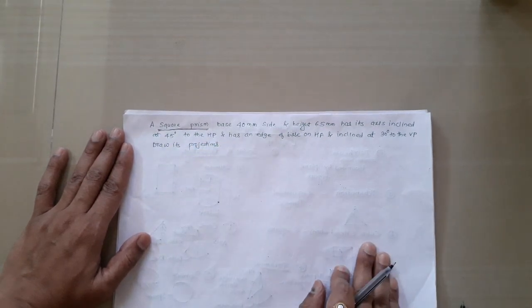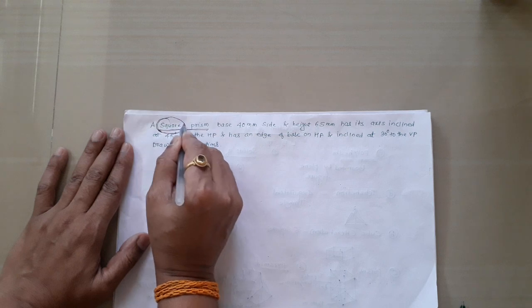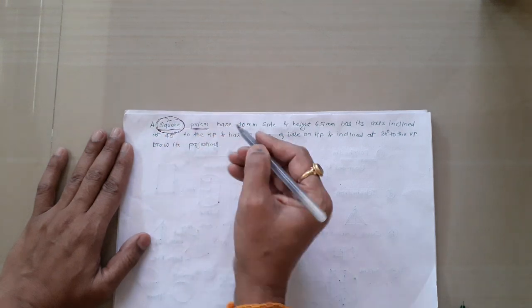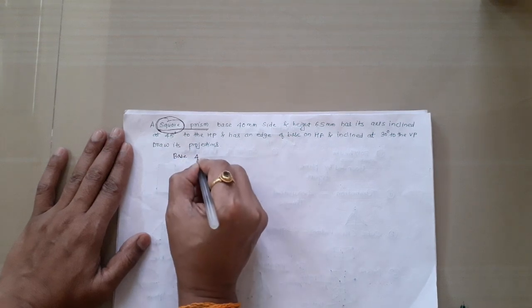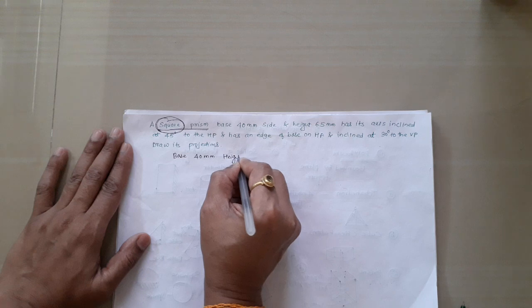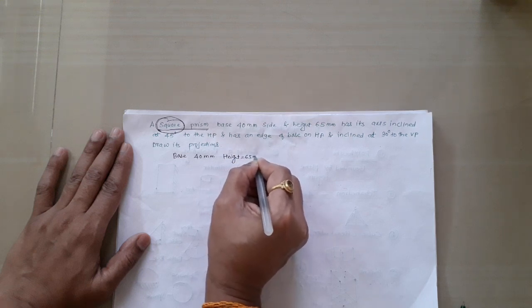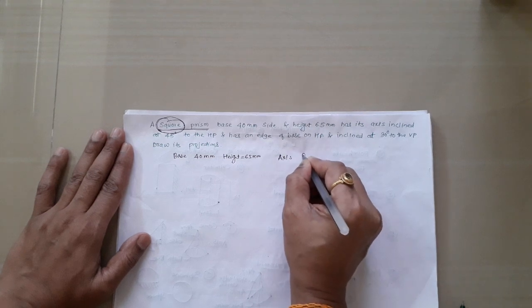We know what is meant by prism: the top and bottom surface is a plane figure. Here the name given is square, so the top and bottom surface is a square connected by rectangles. The base of the square is given as 40 mm, and the height, meaning axis length, is given as 65 mm. Then the axis is inclined at 45 degrees to the HP.